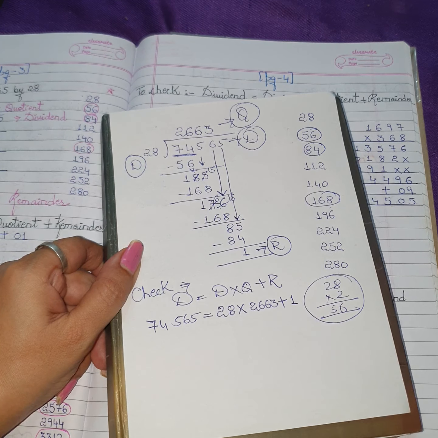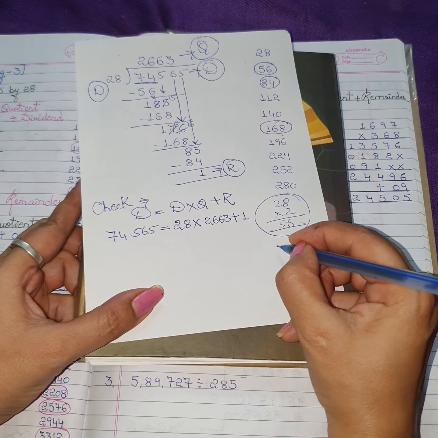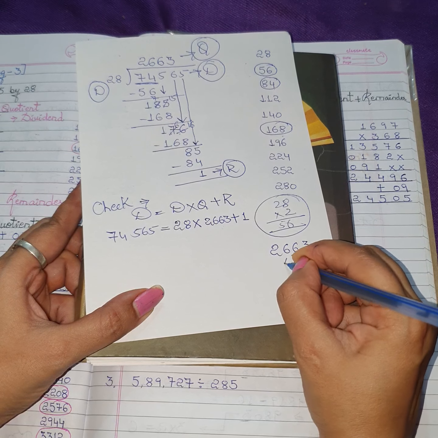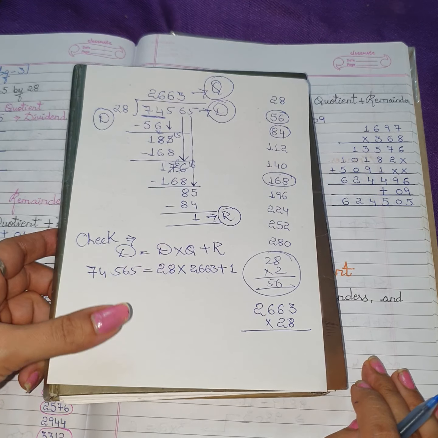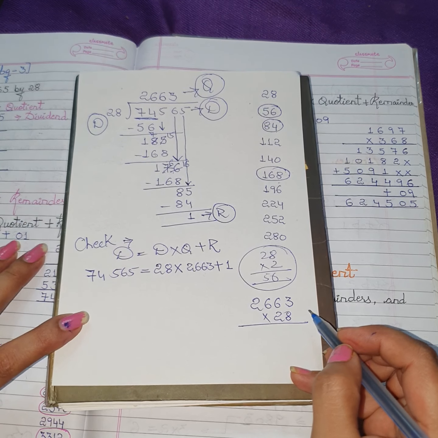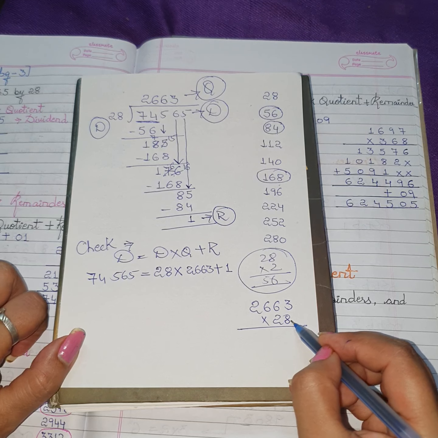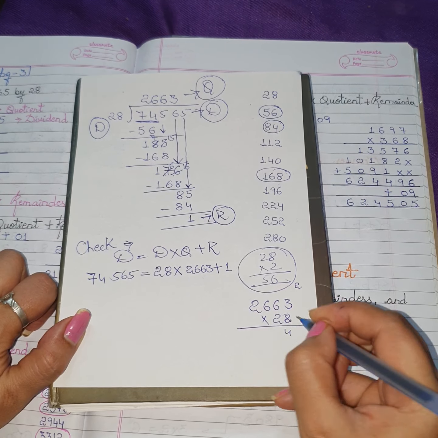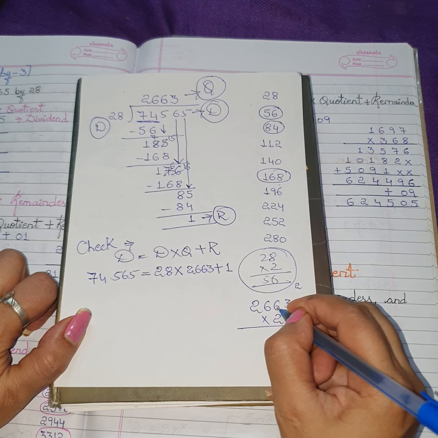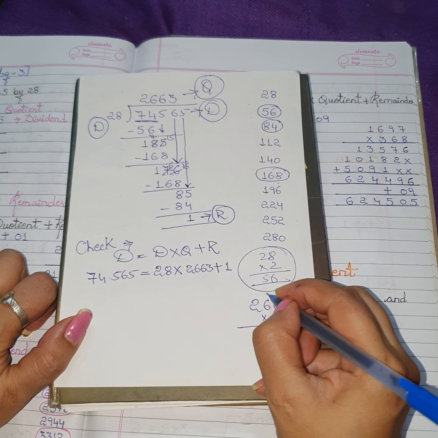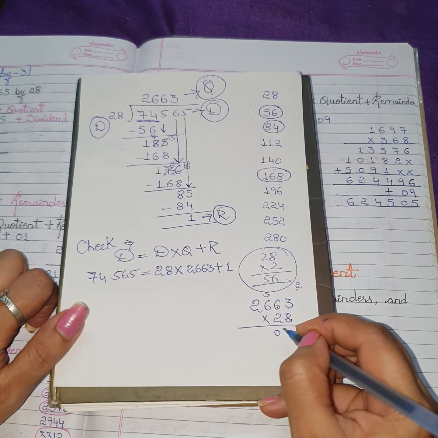Now you can see that you have to multiply 2663 by 28. So student, in the rough you can write 2663 multiply by 28. As you have already learned about multiplication, this is the multiplication by 2-digit number. So multiply it firstly by the table of 8. So 8 into 3 is equal to 24. Then 8 into 6 is equal to 48 plus 2 is equal to 50. So 5 carry over and 0 down.